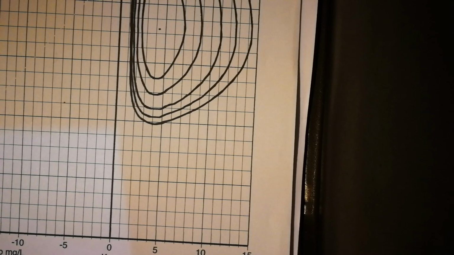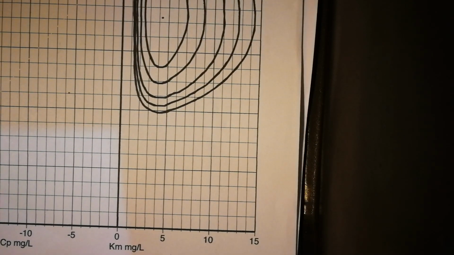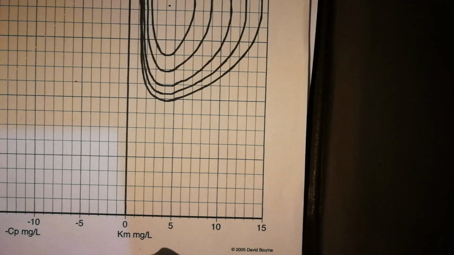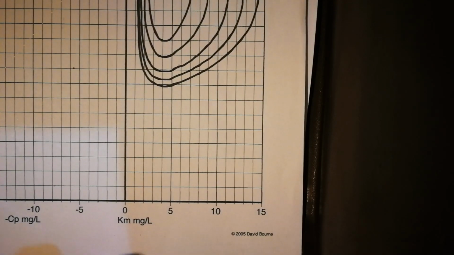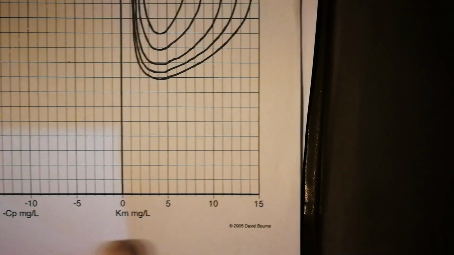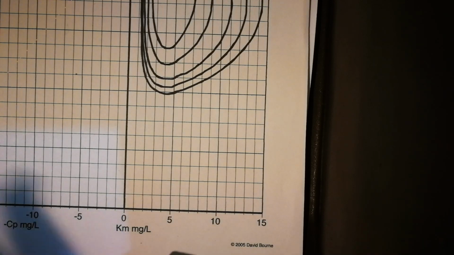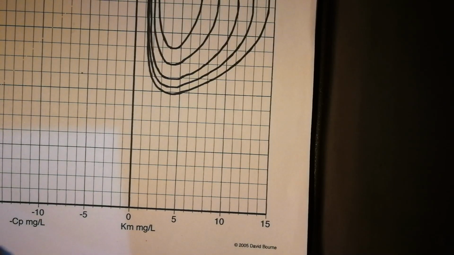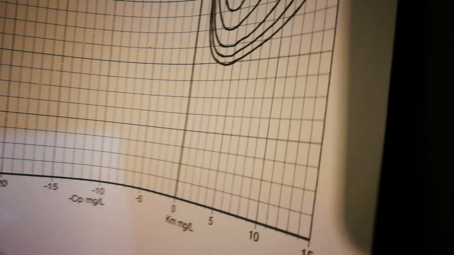I'm trying to have the video done with this camera on like this, so I'll see if we can cover the whole plot and I can show you the plot. This part is the x-axis and this is the y-axis, and on the right side you're going to have your Km. On the left side you'll have your CP desired and your CP measured.